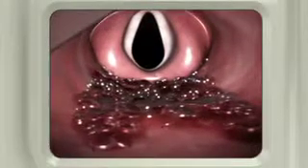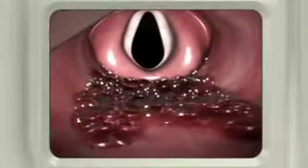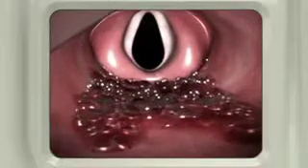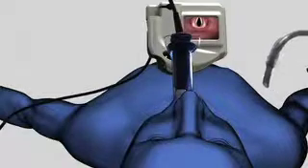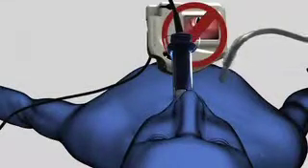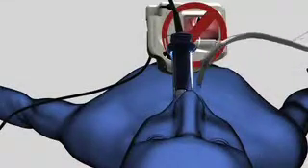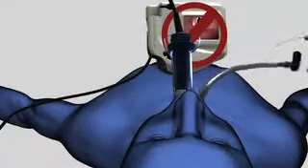The video image of the glottis when using the Glidescope videolaryngoscope typically is a Cormack-Lehane Grade 1 or Grade 2 view. The user may be tempted to immediately insert the endotracheal tube and try to navigate it through the glottic aperture while continuously looking at the video screen.